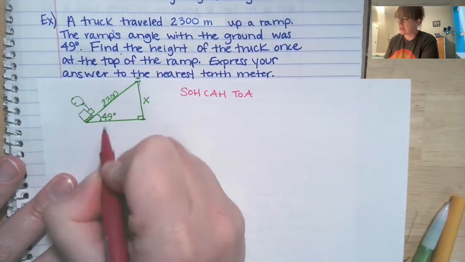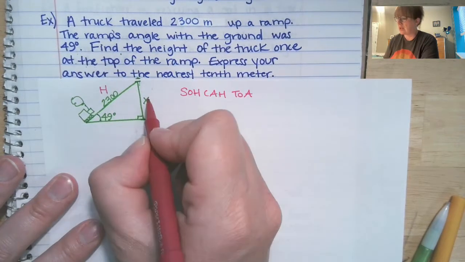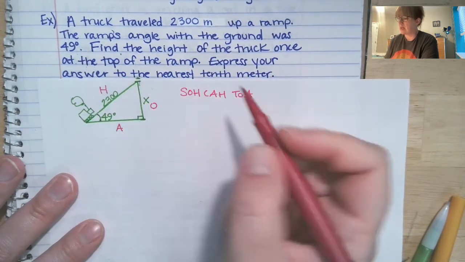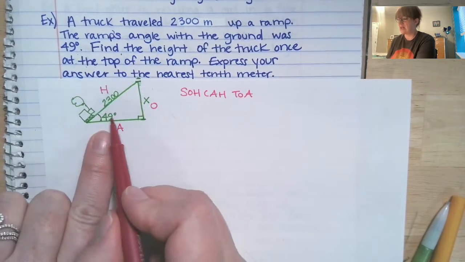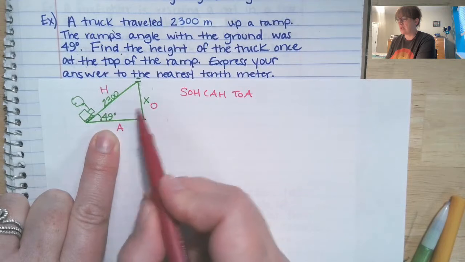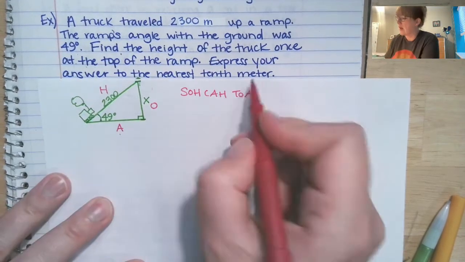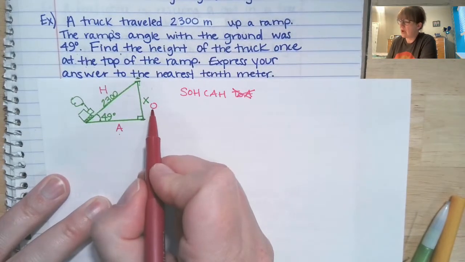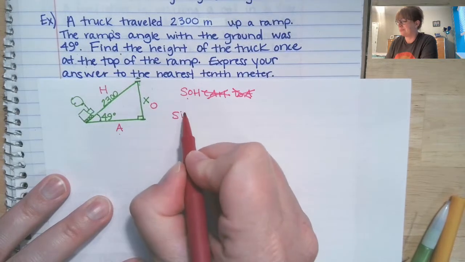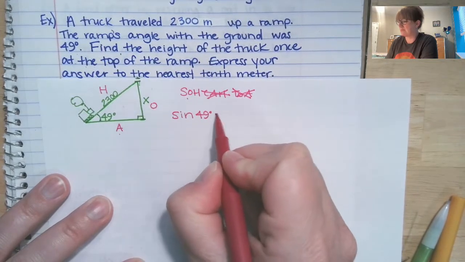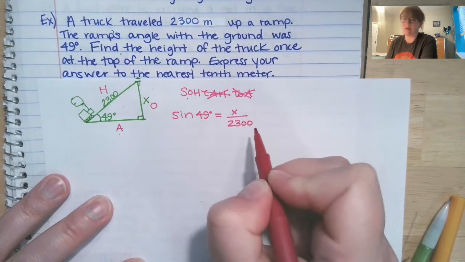With this degree, let's label our H's and O's. So we always know H is opposite of the right angle. 49, that's going to be the opposite, and this is the adjacent, okay? So we have to use one with the H in it, because otherwise if we did the tangent, let's say, tangent of 49 equals I don't know over I don't know. We can't have two unknown variables in one equation. So we can't use tan. We care about O in this problem, not really the adjacent, so let's not use cos. We're going to use sine. So we're going to say sine of 49 equals opposite, which is x, over hypotenuse, which is 2,300.